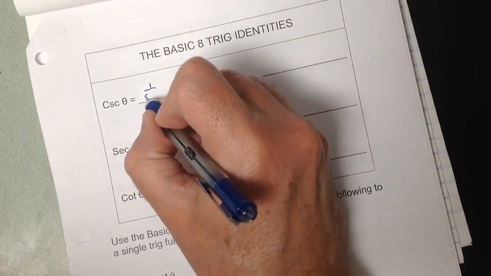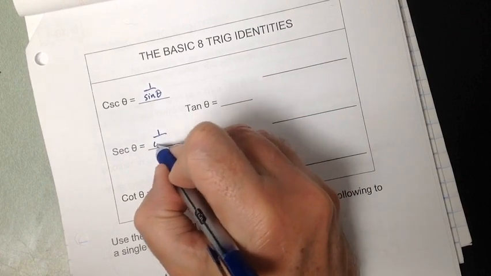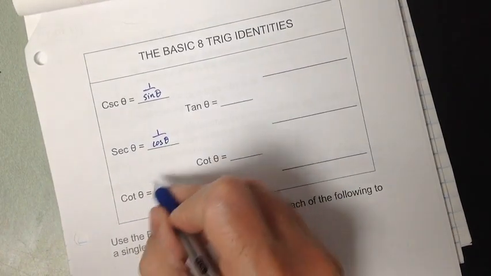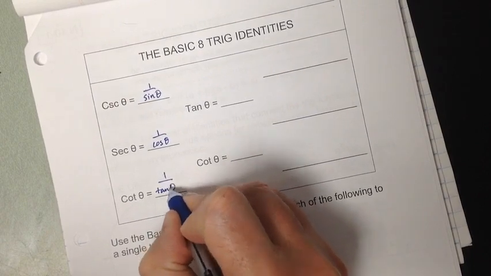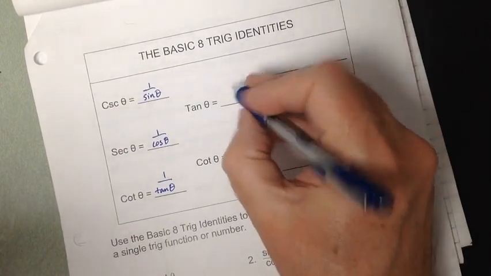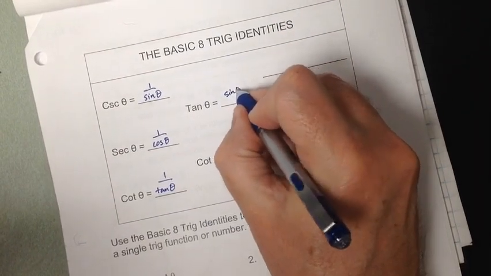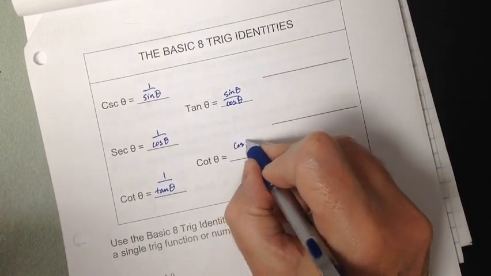Cosecant, remember, is the reciprocal of sine, so this is 1 over sine theta. Secant, reciprocal of cosine, 1 over cosine theta. Cotangent, reciprocal of tangent, 1 over tangent theta. Those are our reciprocal identities. The ratio identities: tangent is sine over cosine. Cotangent is cosine over sine.